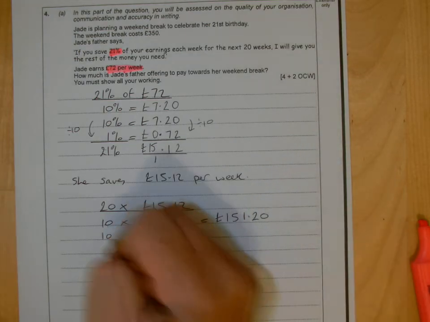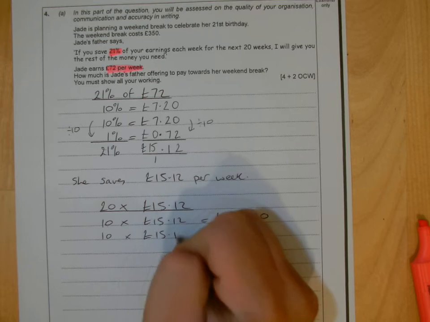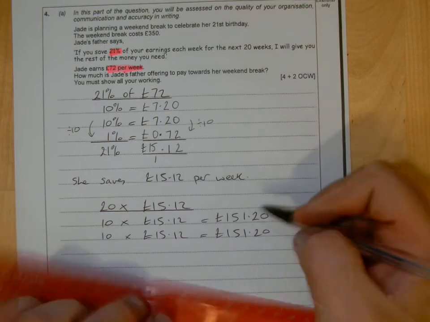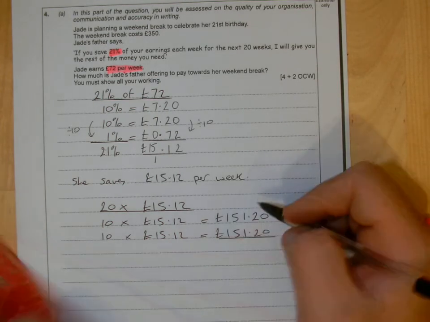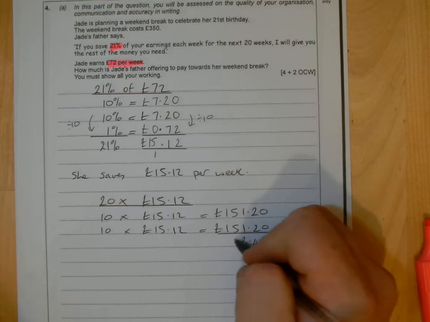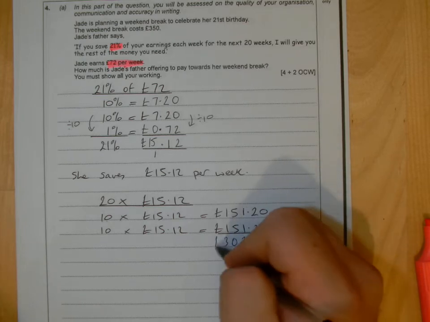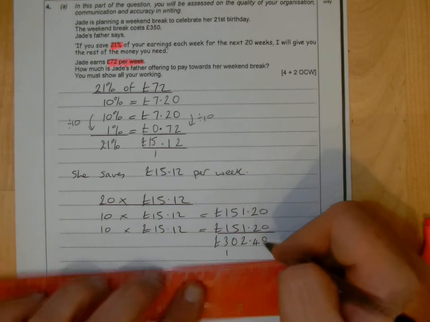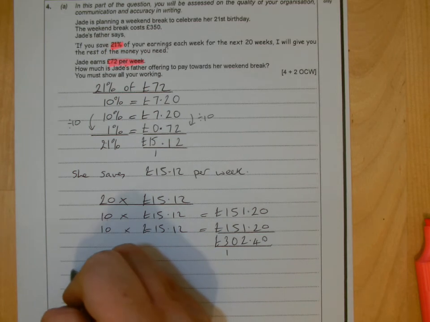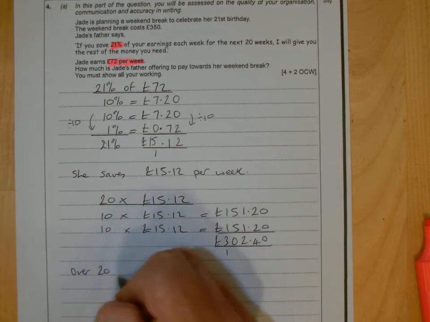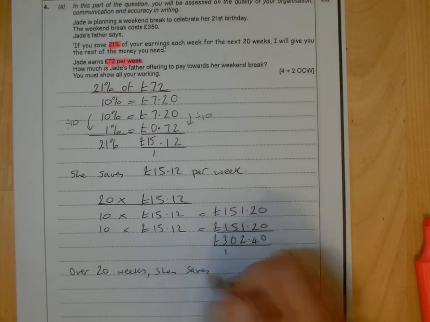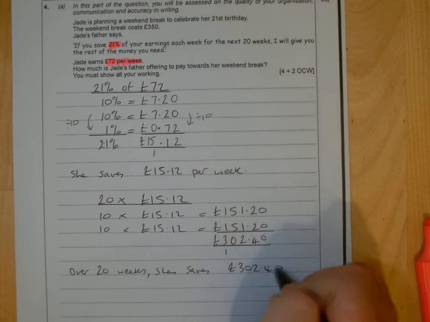So what I could do is just write the same thing down again, £151.20, and then I've got what 20 times £15.12 is. So add these, £302.40. So again, a little statement here just to say what we've done. So you say, look, over 20 weeks she saves £302.40. So that's what she saved.